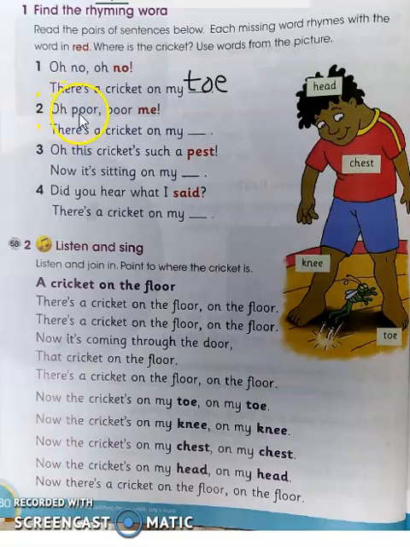The next one. Oh, poor me. There's a cricket on my head, on my chest, on my knee. So when you put a certain, the sound of long E is E, okay, the name of the letter itself.